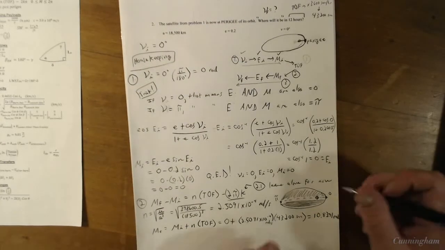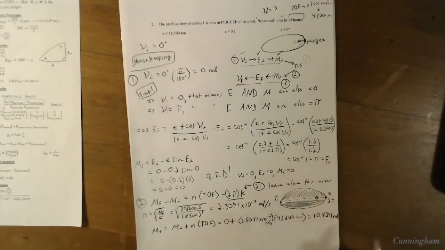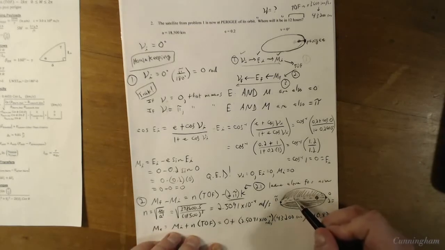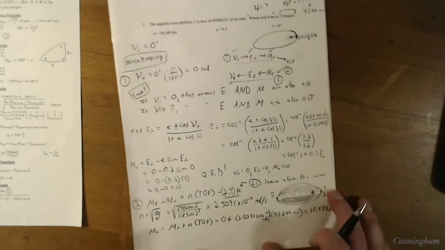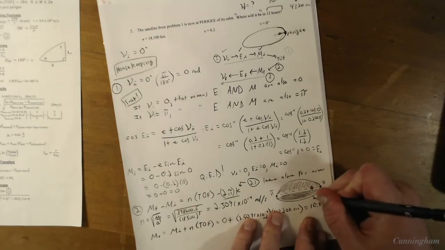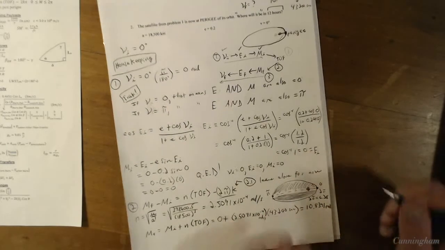Anyway, remember, if true anomaly initial is between 0 and pi, that means its friends E and M have to also be in this upper quadrant between 0 and pi. Same thing if it's between pi and 2 pi. But here's something interesting. A full orbit's worth is 2 pi of true anomaly. What is 2 pi? About 6.28, right?